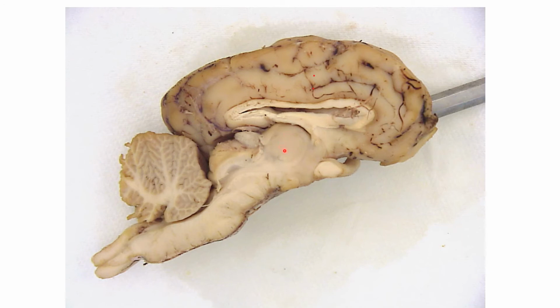This region right here would be the thalamus. Right about here would be the hypothalamus. You see a part of the optic chiasm, part of the optic nerve right here. Back here is the pineal gland. You cannot see the pituitary gland from this image.